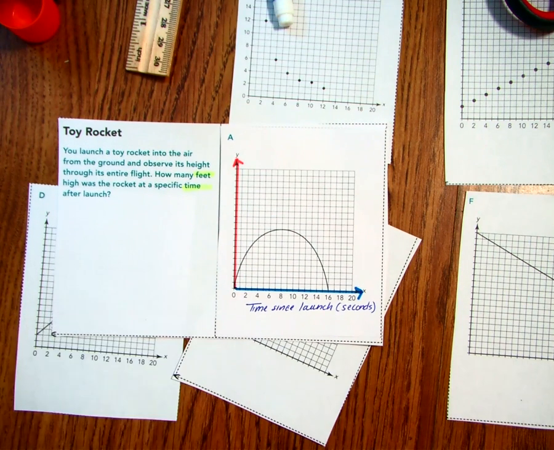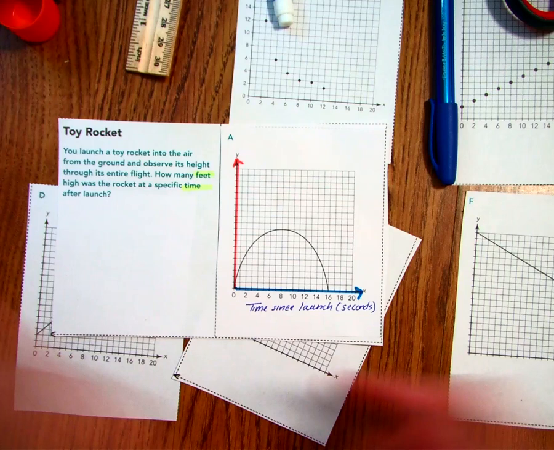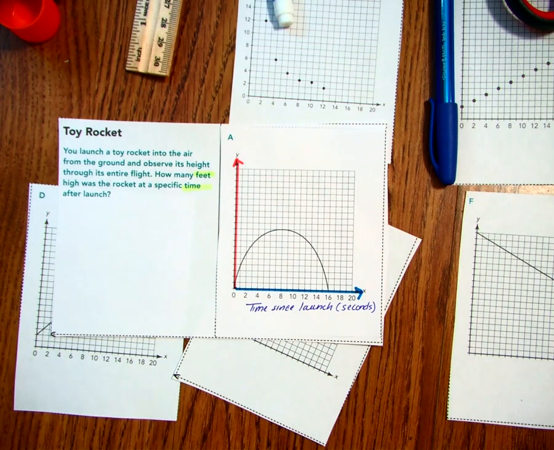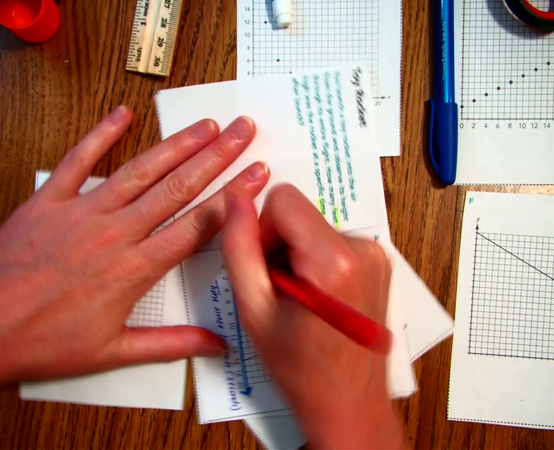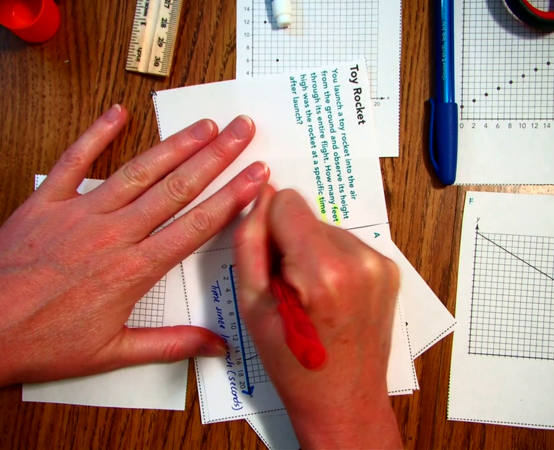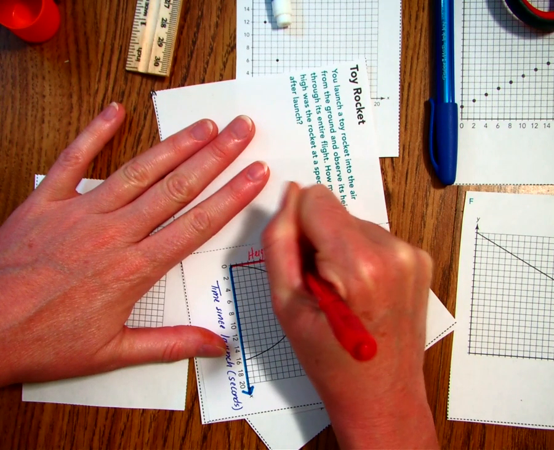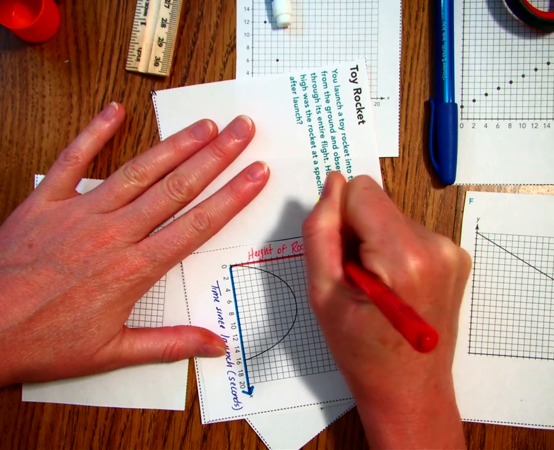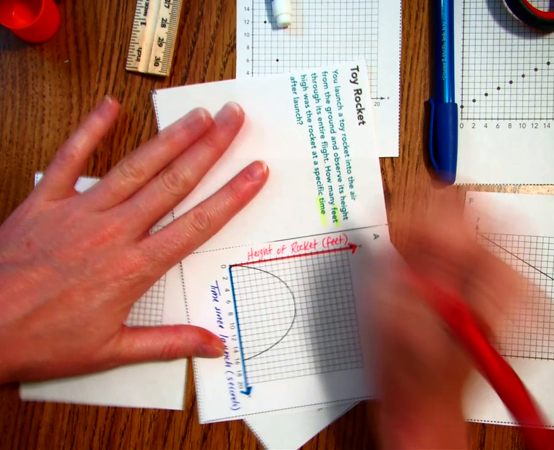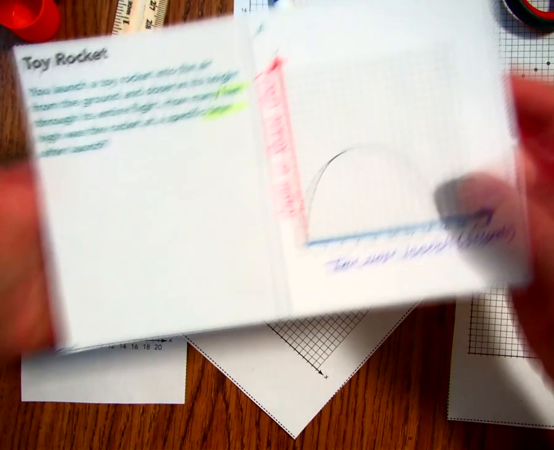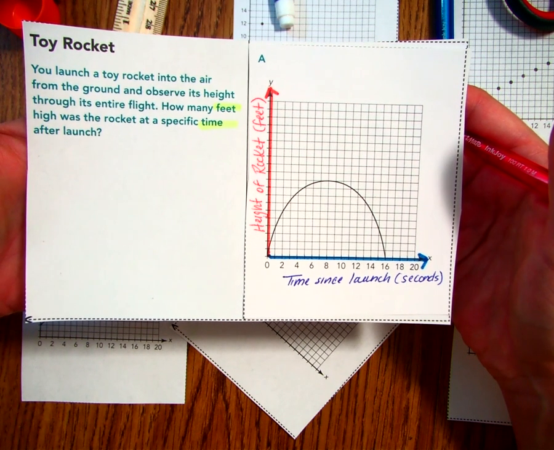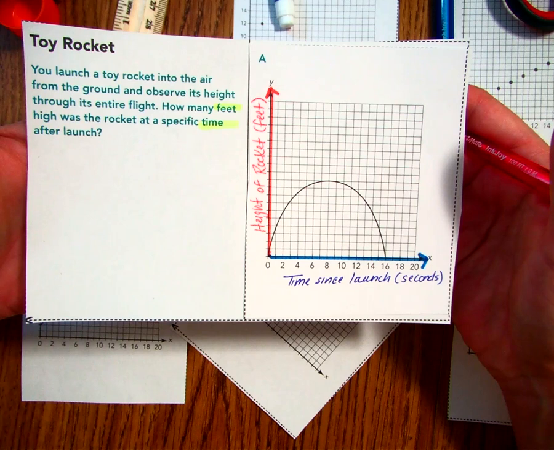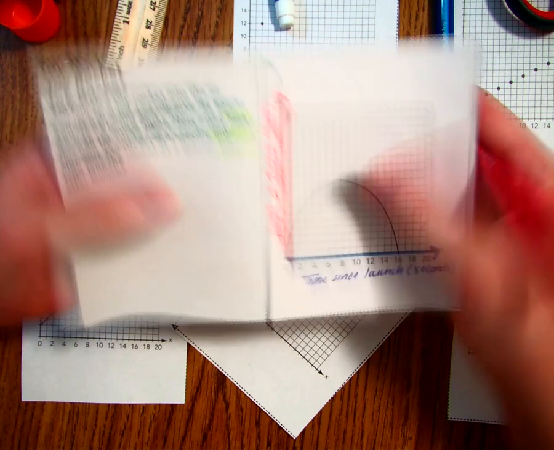Now, what are we measuring? Time is going on, 2 seconds, 4 seconds, 6 seconds. What are we measuring? The height of the rocket in feet. Height of rocket. The word problem did tell us that it's measured in feet. Let's take a closer look at that. You've got height of rocket measured in feet, time since launch. So this graph goes with this word problem. Next up.